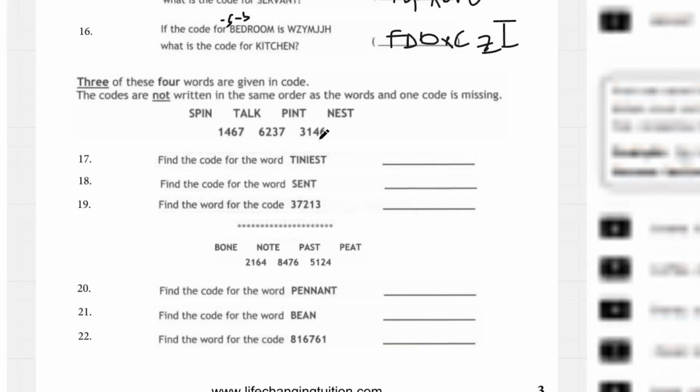So it seems like 6 is going to be N, which means this is going to be spin. Over here, which means if that's spin, we already have I and N, which is going to be 4, 6, 4, 6. Let's say this one is nest.